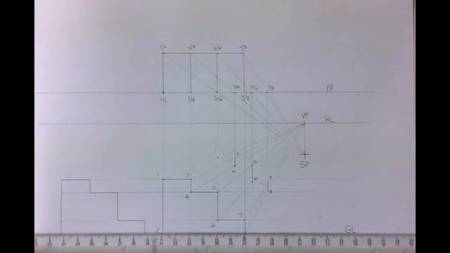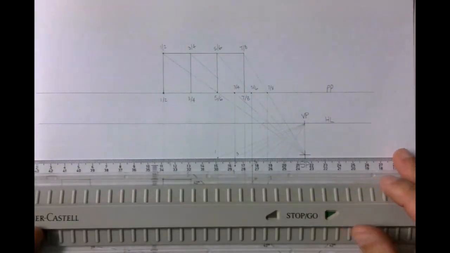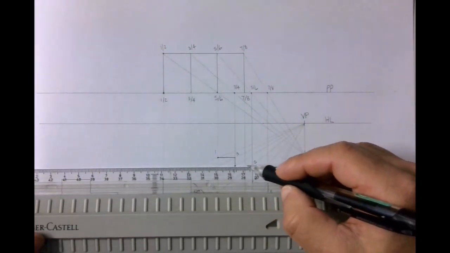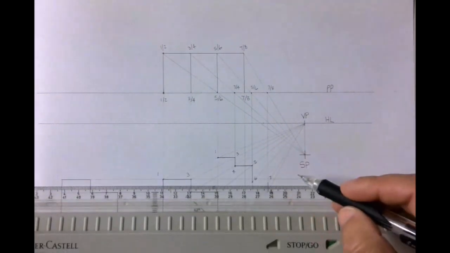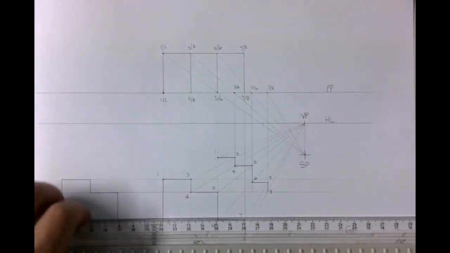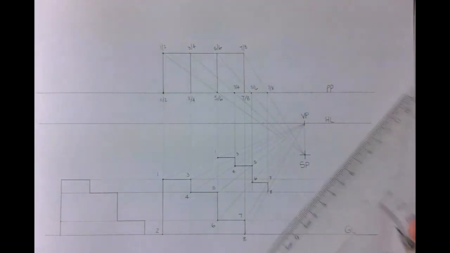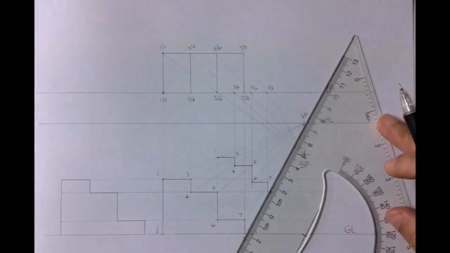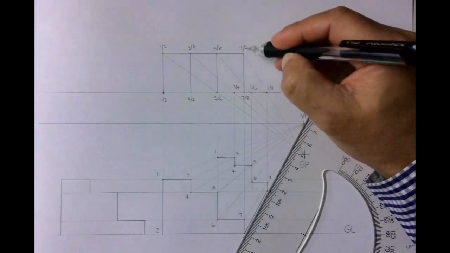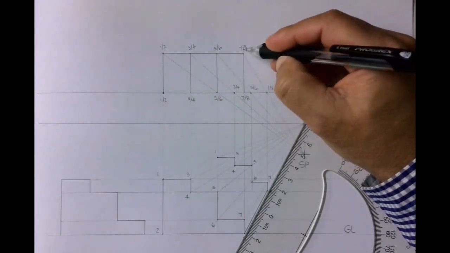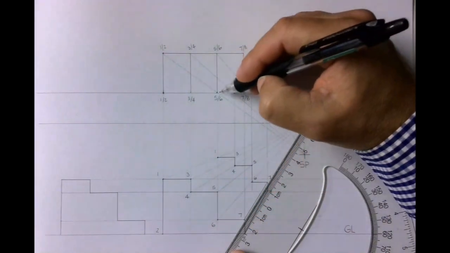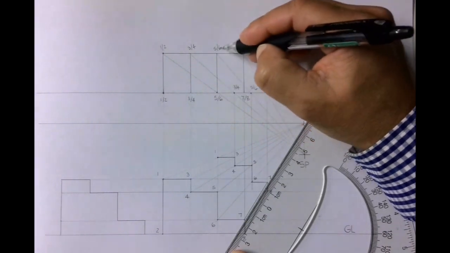All right, and that's what we're going to do now. 1 connected to 3. Dips down to number 4. 4 connected to 5. Dips down to number 6. 6 connected to 7. Dips down to number 8. Once I've got the back end or the profile in the back, I'll link it to the profile in the front. 8 is connected to 8. Let's confirm. 8 is connected to 8. 7 is connected to 7. 5 is connected to 5, and 6 is connected to 6.